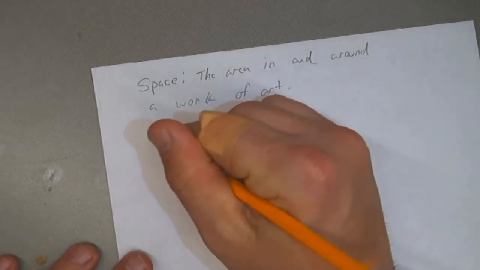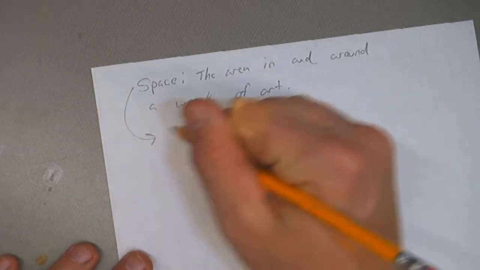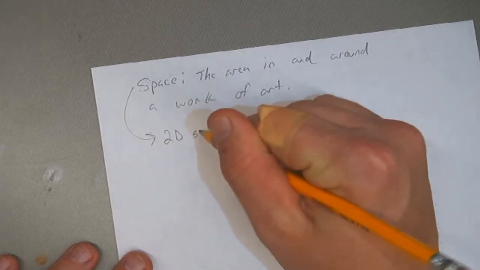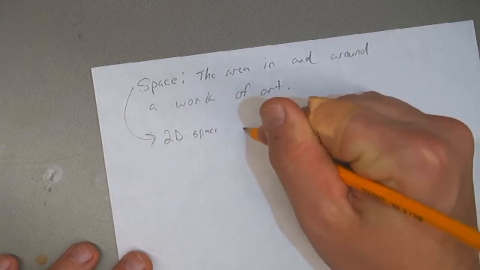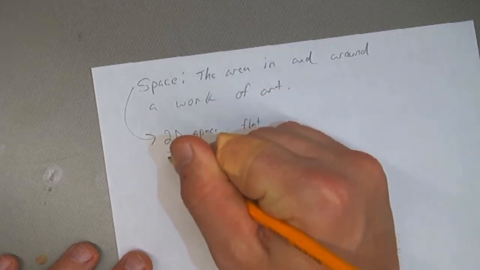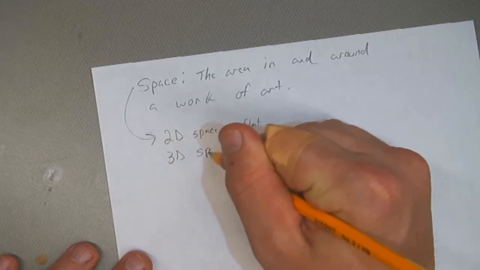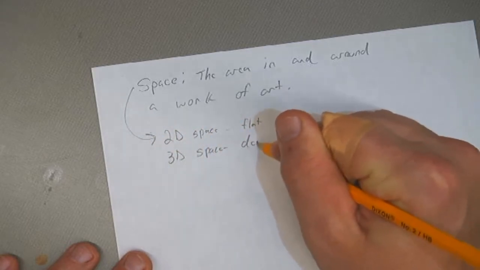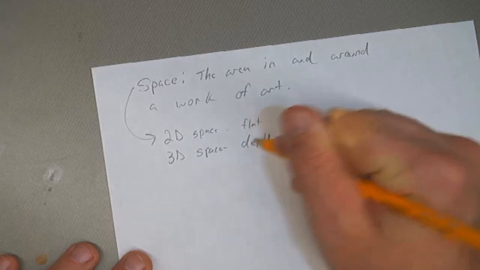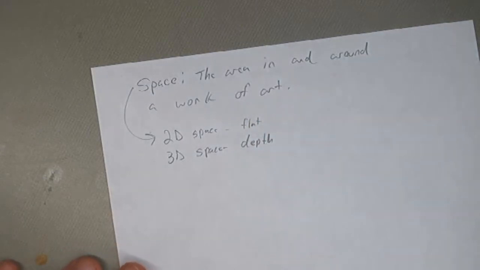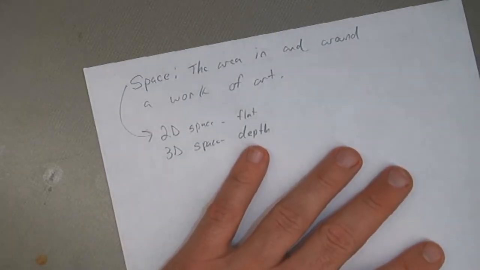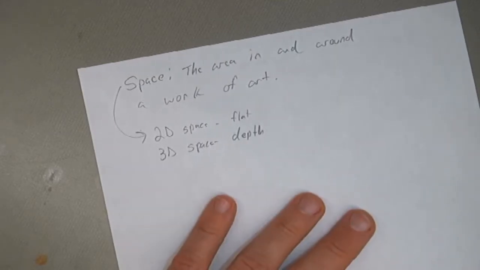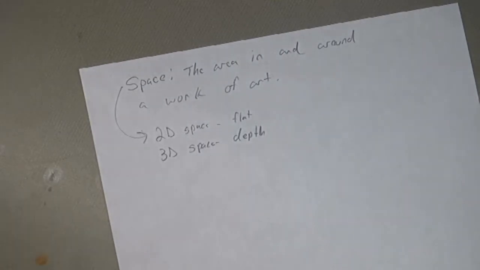So we have two kinds of things we need to think about with space. We have 2D space, flat. We have 3D space, depth. Pretty much we all know that, right? So this piece of paper is two-dimensional. It doesn't actually have any depth. So we're going to try to create the illusion of depth.